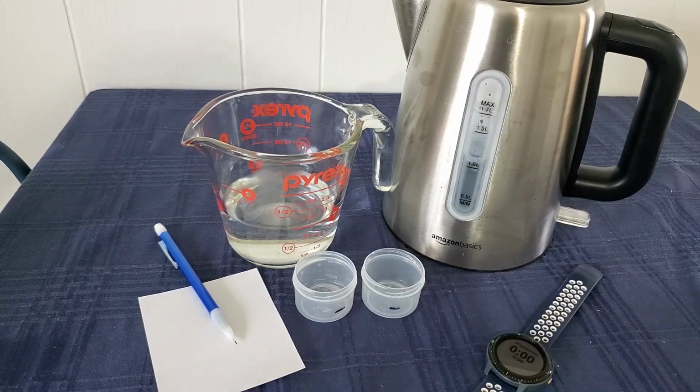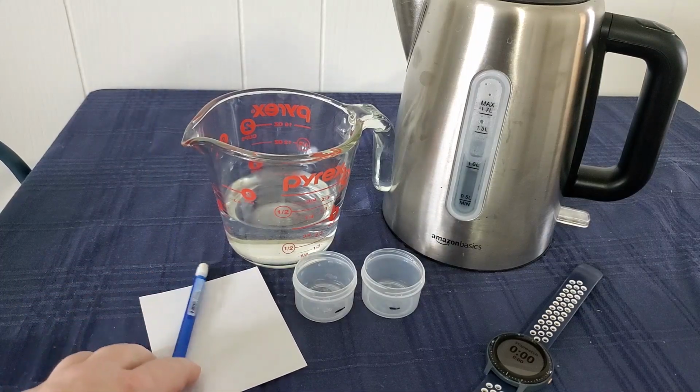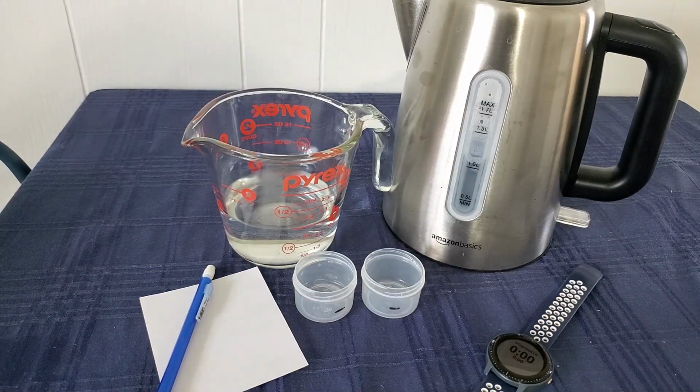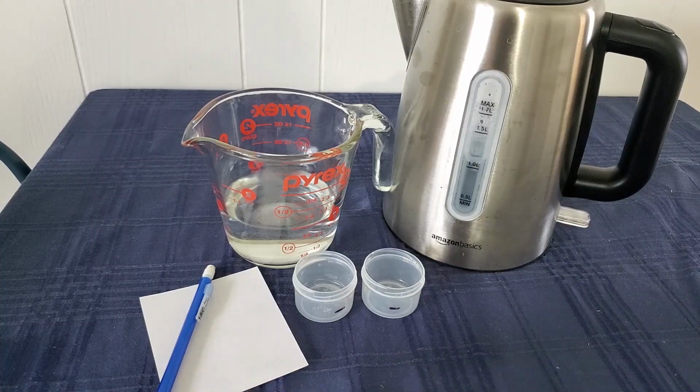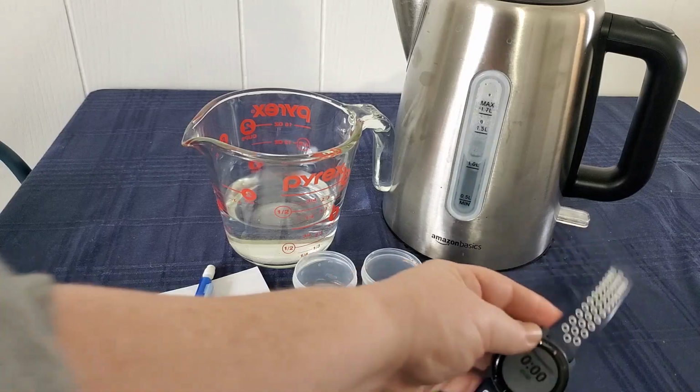The supplies you're going to need: a paper and pencil or pen so that you can write down the times that you started and when your ingredients have frozen, or a stopwatch, which could also be on your phone. Just make sure it's one that lasts a long time because water will take hours to freeze, not minutes.